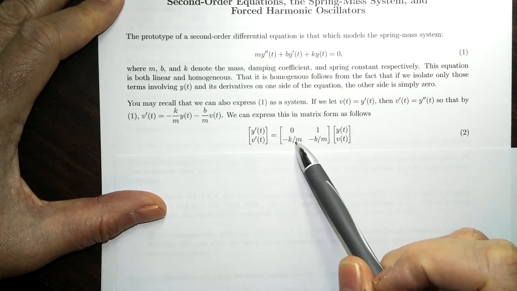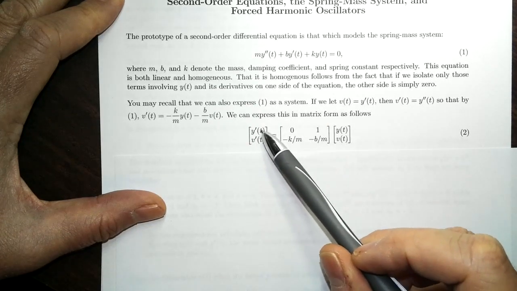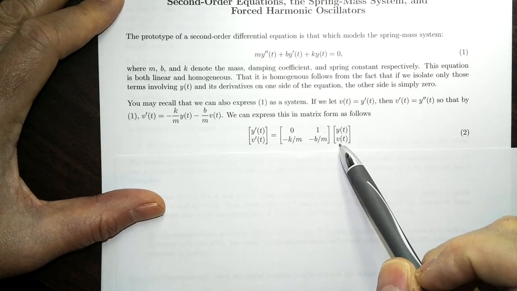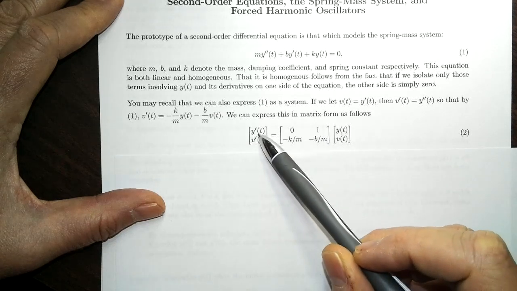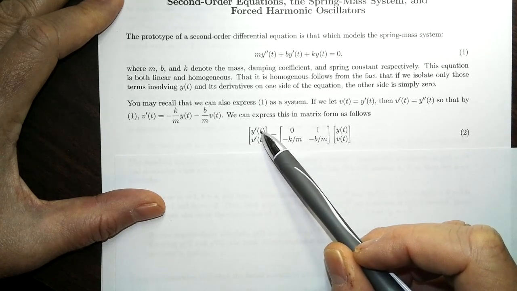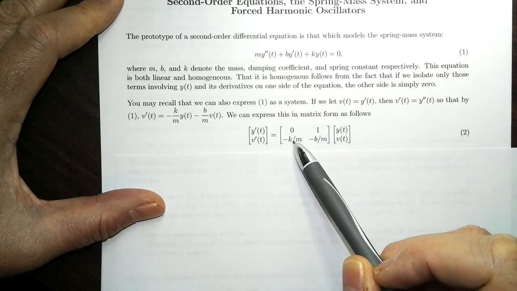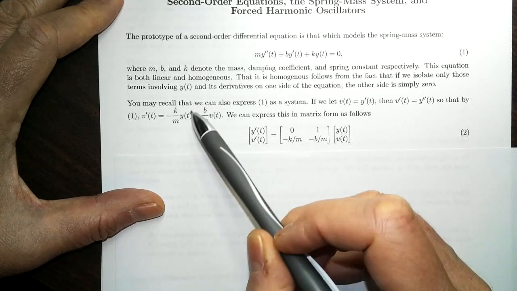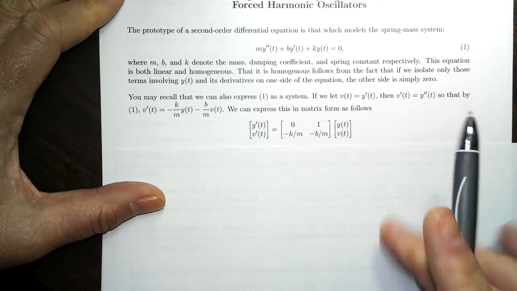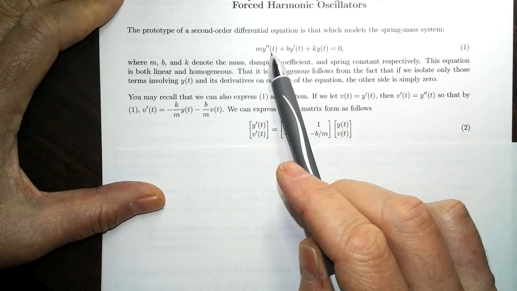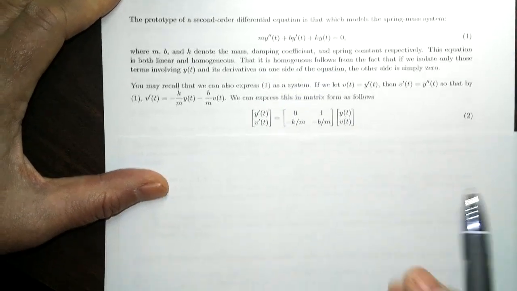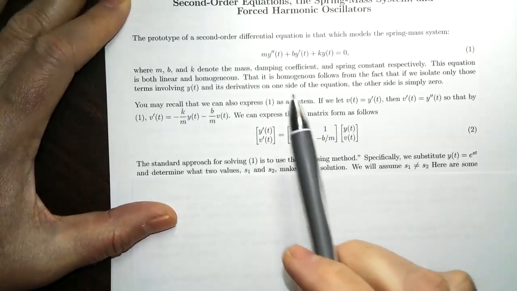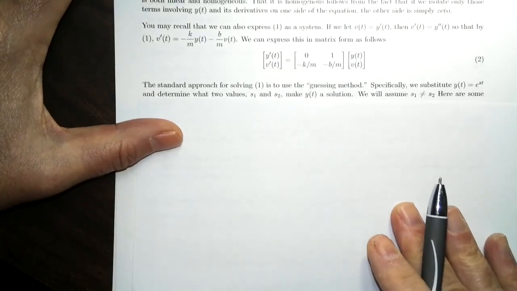0, 1, minus k over m, minus b over m. If we expanded, for example, if we took 0, 1, multiplied it by y, v, we would get v. That has to equal y prime, which we know to be true. v prime would be minus k over m times y minus b over m times v, which is precisely this equation here. So we've looked at this equation from two perspectives, as a second order equation, but also as a system involving a matrix. Now the standard approach for solving one would be to use the guessing method.